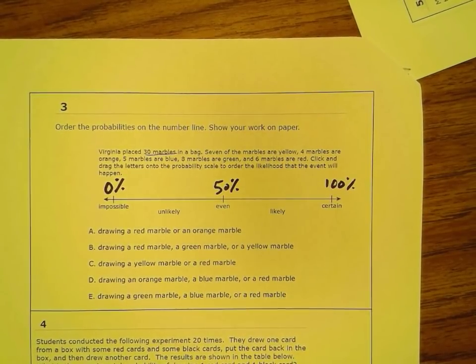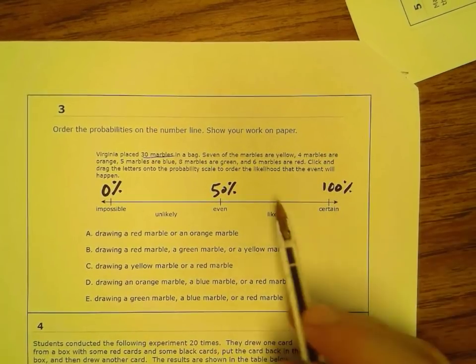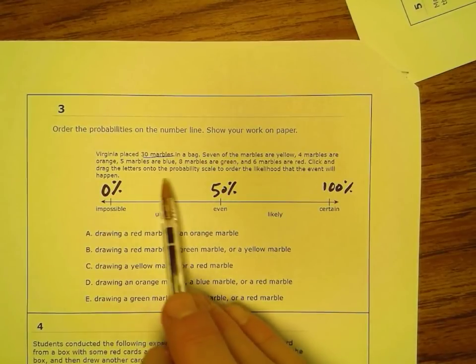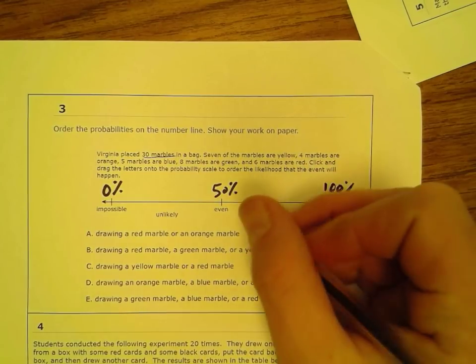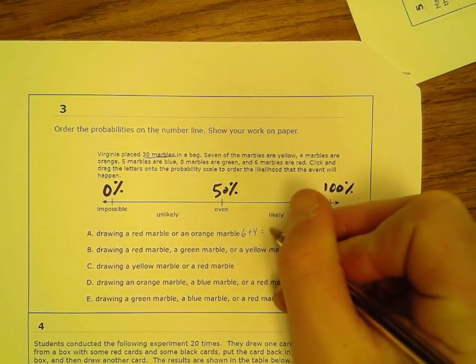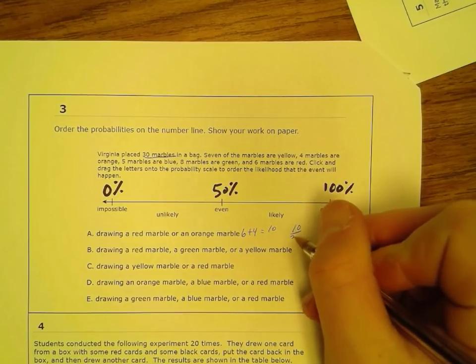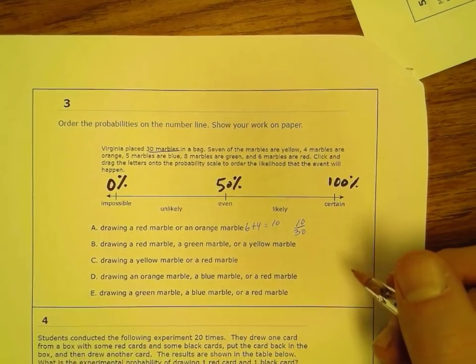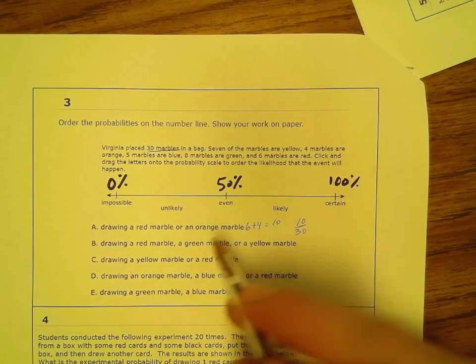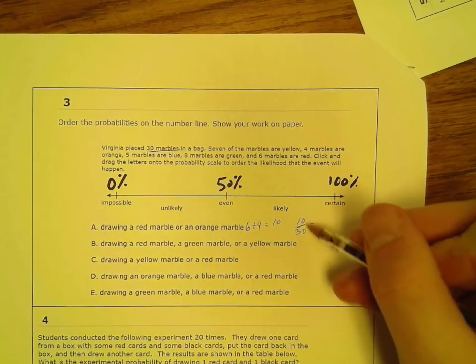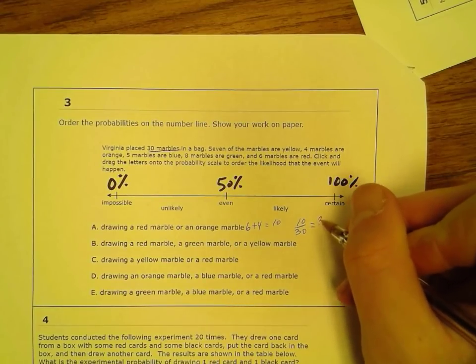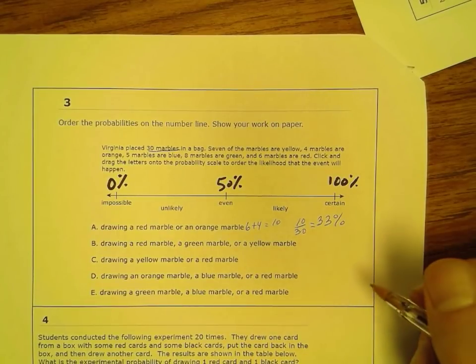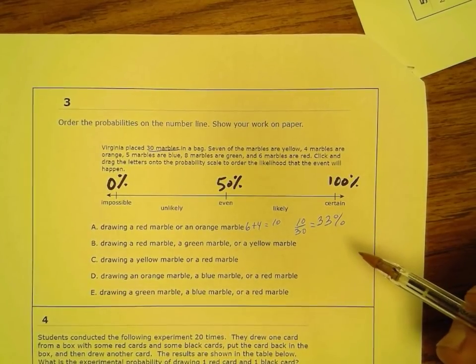So A, drawing a red marble or an orange marble, well, let's see, there are 6 red marbles, 4 marbles are orange. So 6 plus 4 equals 10. There are 30 marbles in the bag. So 10 out of the 30 marbles are red or orange. 10 out of 30, 10 divided by 30 is 0.33, which is 33%. So for A, the probability is 33%.